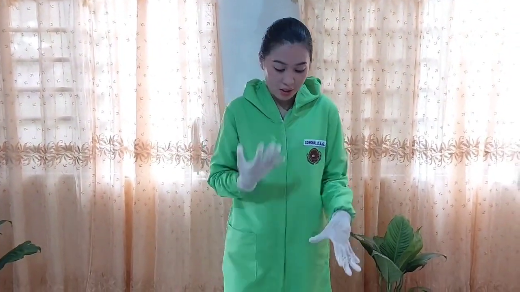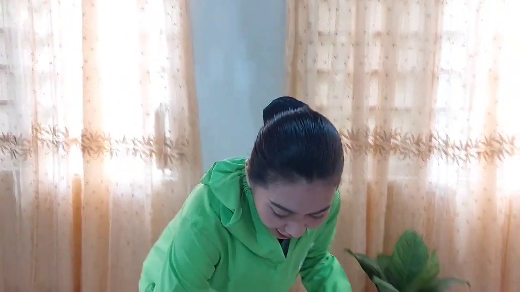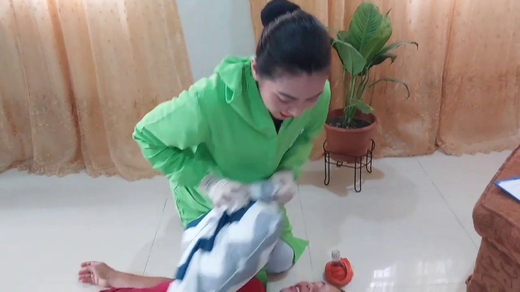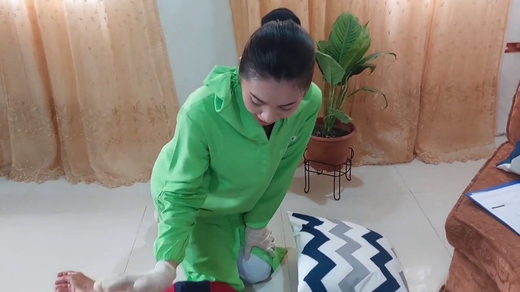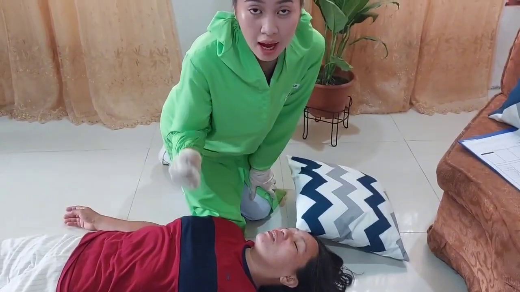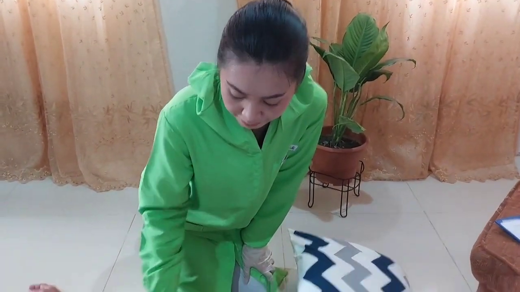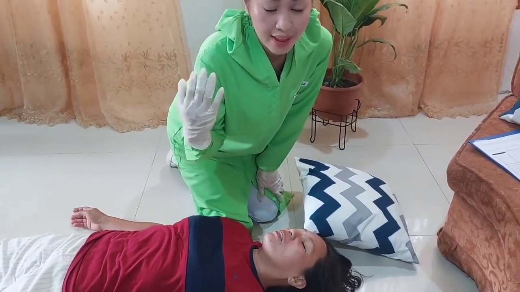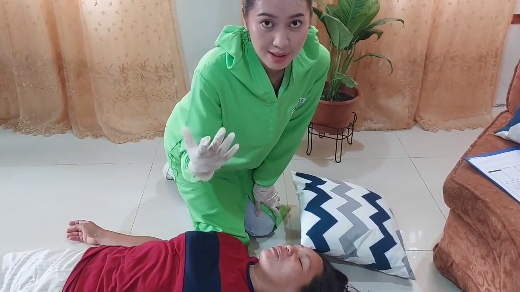Okay, as you have observed, while I am doing the CPR, or the chest compressions, I am using one hand, I am using one of my hands, and I have placed my hand on the center of her chest, halfway through her sternum, okay? That is actually the hand placement here in the child CPR.